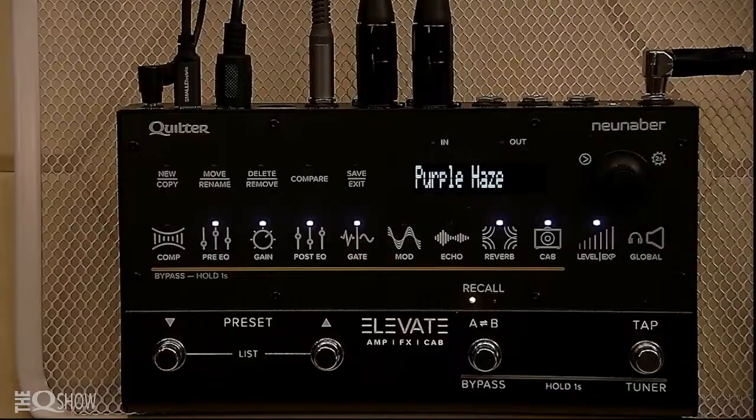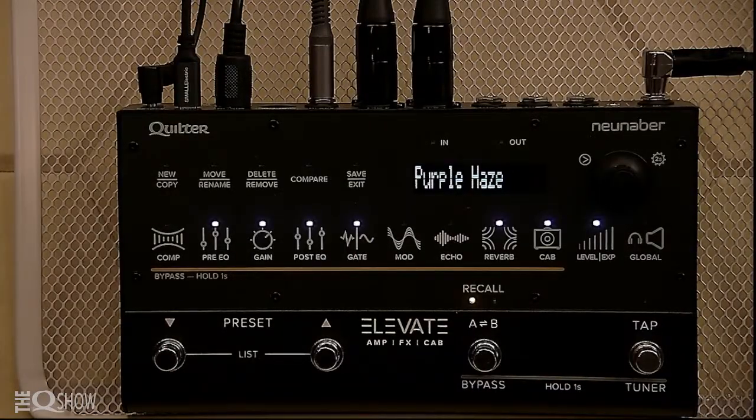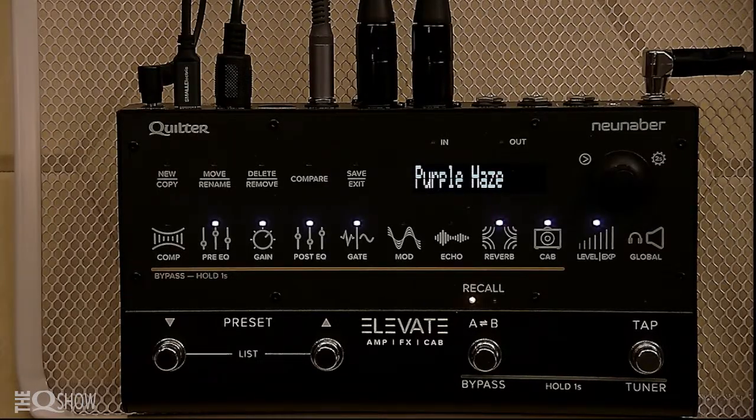All right. So, preset management. When we say preset management, we're talking about this row of buttons at the top here, which allows you to perform multiple functions to manage your presets and lists. Let's go through these.